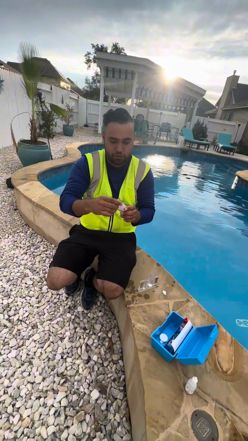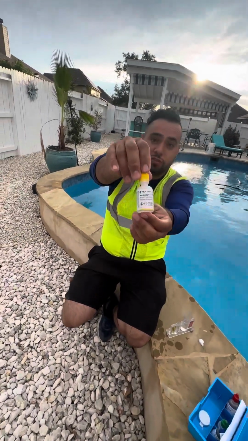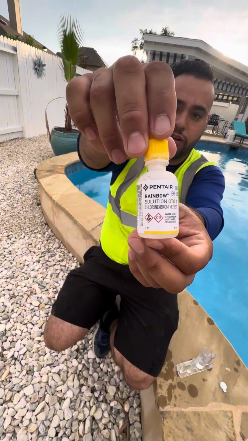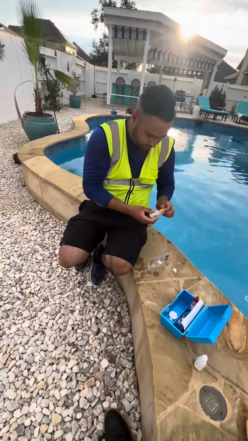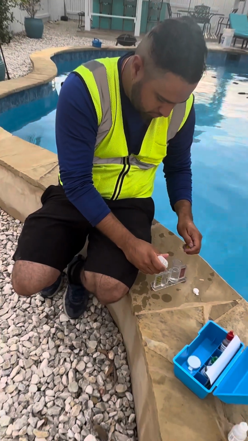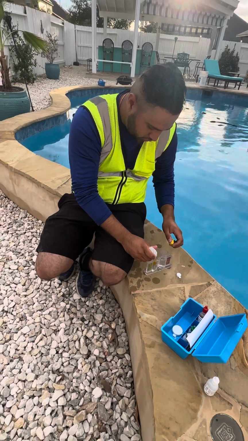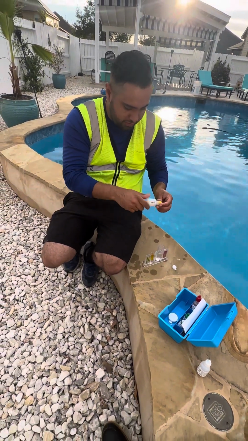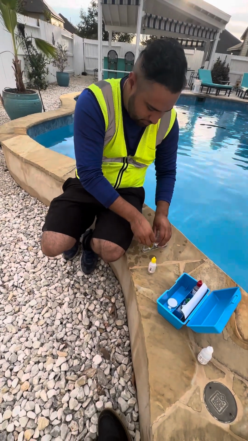You're going to add your solution number 1, 5 drops. Here we go. 5 drops. 1, 2, 3, 4, 5. You notice how it's changing color? Let's see how much chlorine is there in the pool.